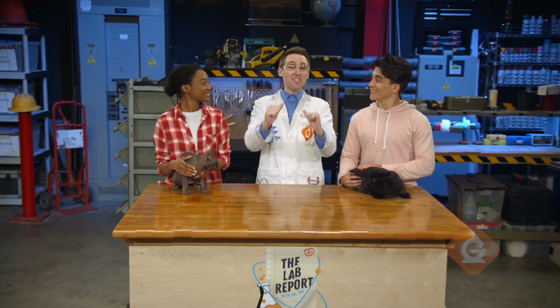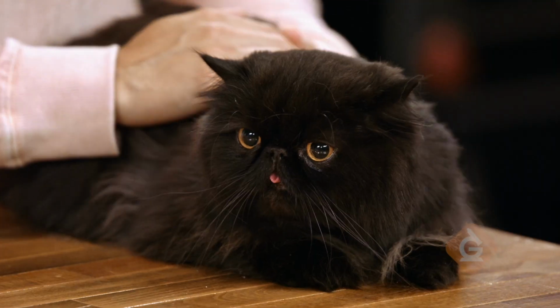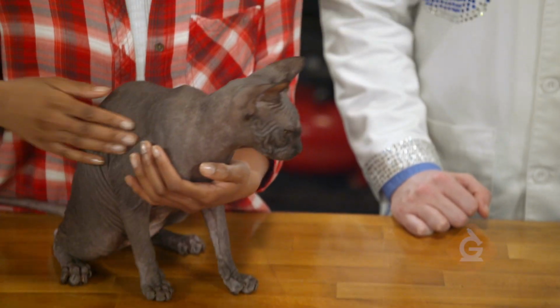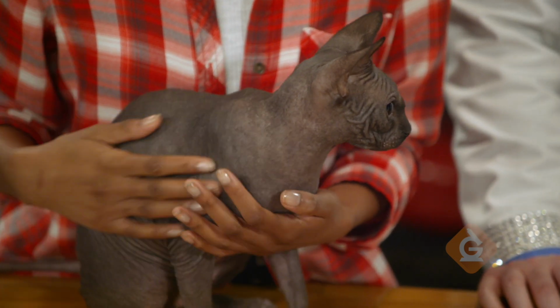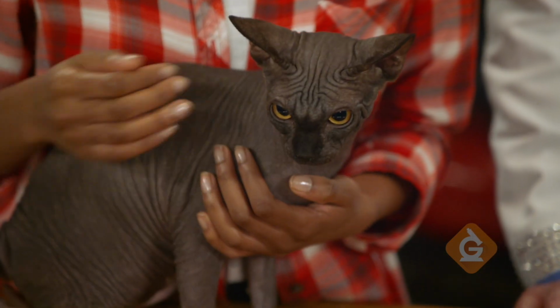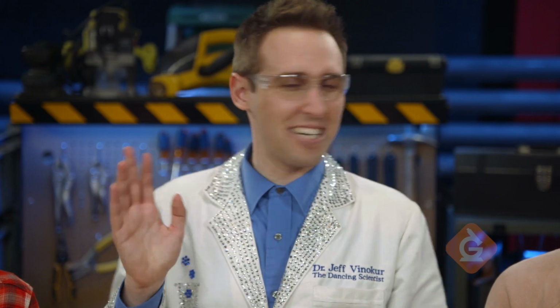Hey, I'm Dr. Jeff, and today we're learning about genes and mutations. Adam here is holding a regular cat, and Caroline is holding a hairless cat. How do you think this hairless cat got this way? Did you just shave all its fur off? No, I would never do that.